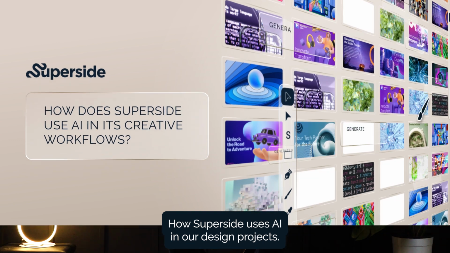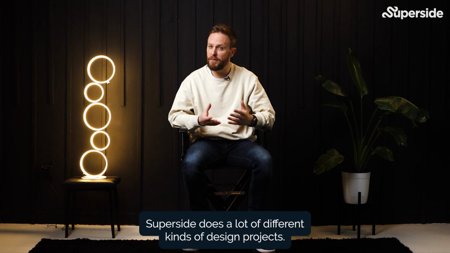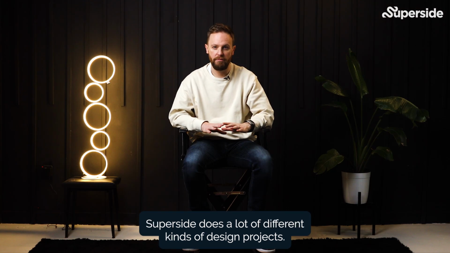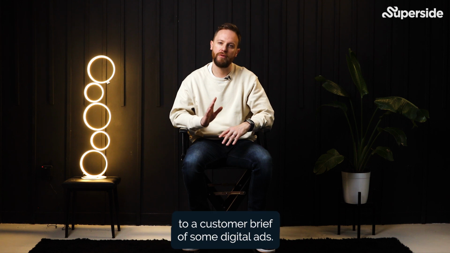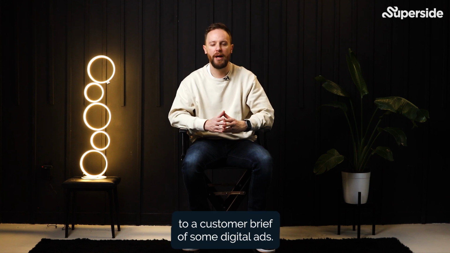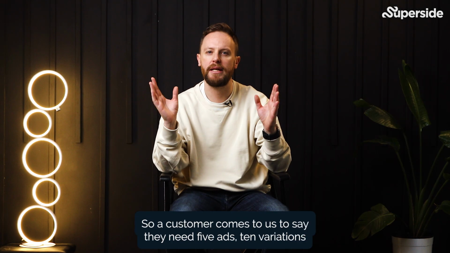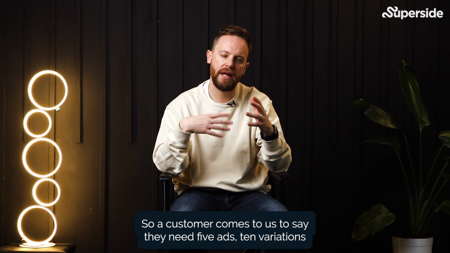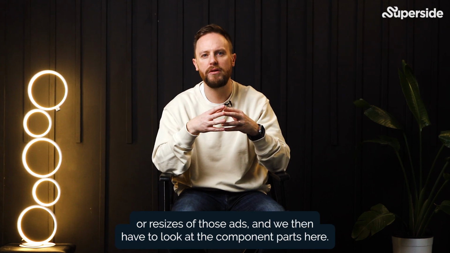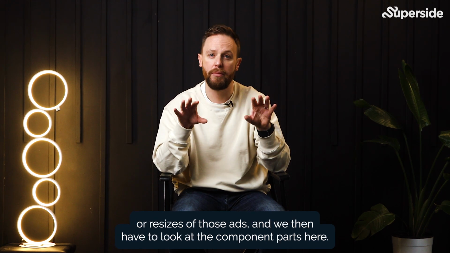How Superside uses AI in our design projects. Superside does a lot of different kinds of design projects, so we'll narrow things down to a customer brief of some digital ads. A customer comes to us and says they need 5 ads, 10 variations or resizes of those ads. And we then have to look at the component parts here.